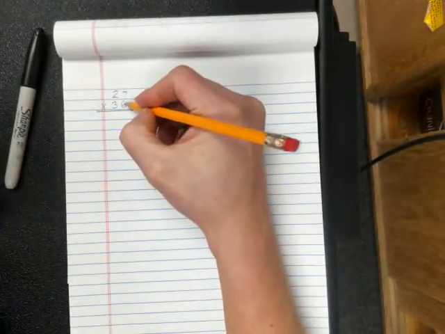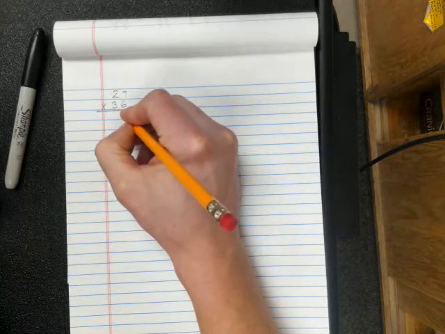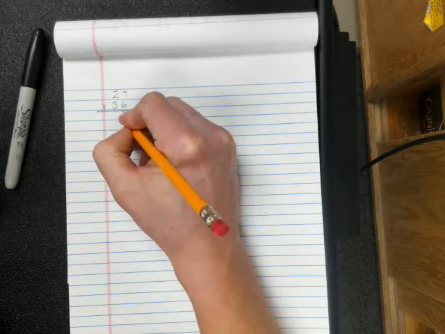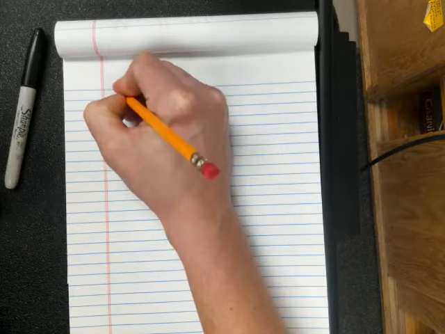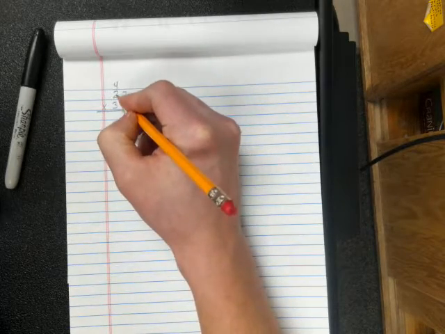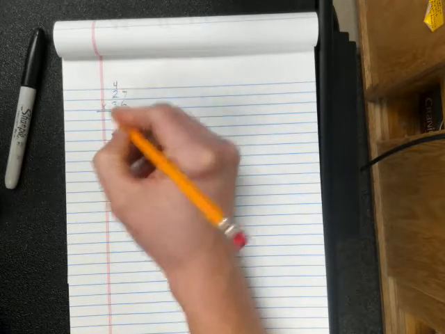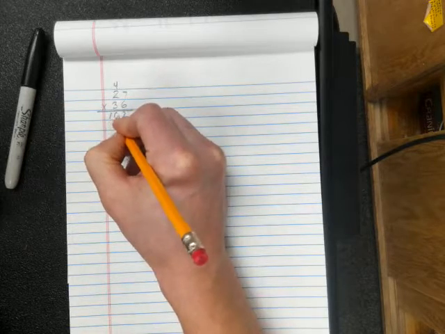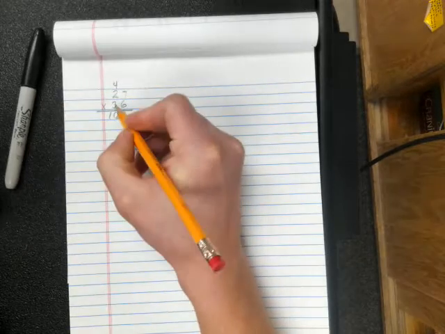And a lot of the fifth graders do it the traditional way. You go 6 times 7 is 42, leave the 2 here, carry the 4. 6 times 2 is 12, plus 4 is 16, placeholder 0.